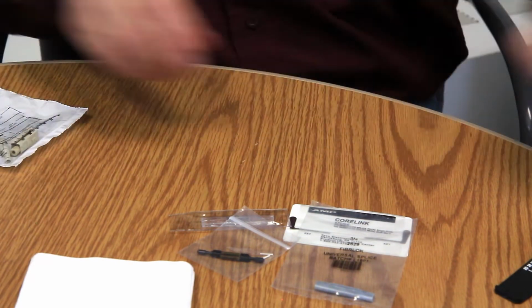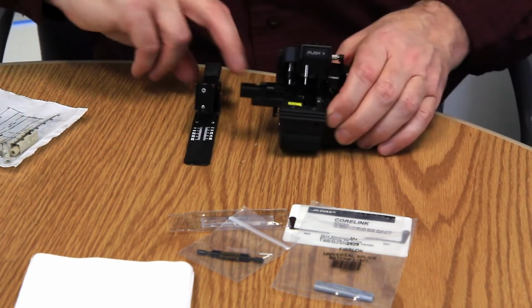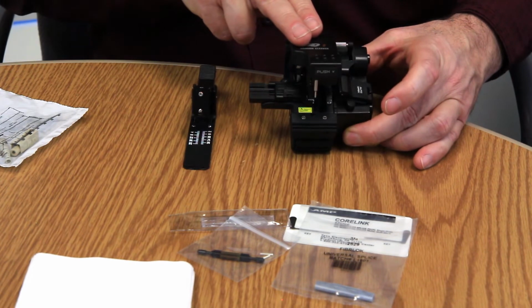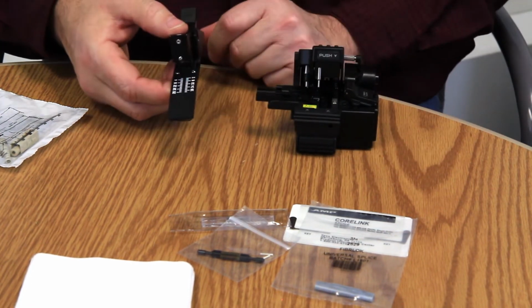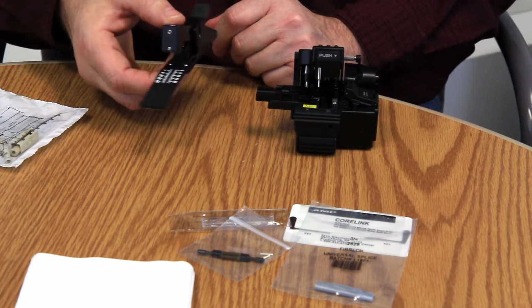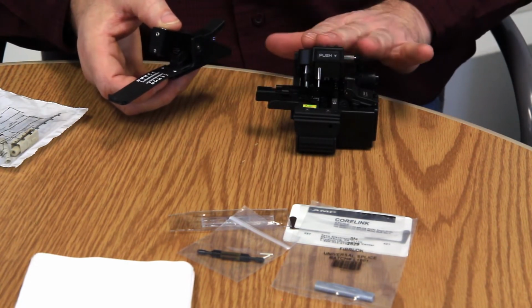And then also to review, you've got your two types of cleavers here. You've got your high precision cleaver, which is highly recommended with mechanicals. And if you're out in the field and this is all you have, this is what you've got. This will do the job, but it's not going to be as accurate as this one. So that covers just about everything with mechanical.